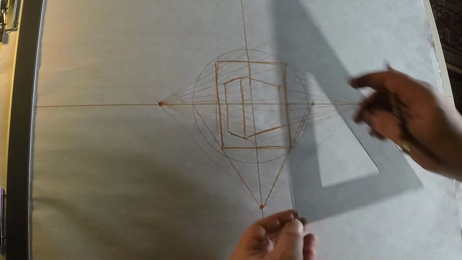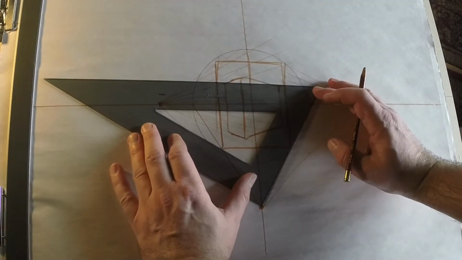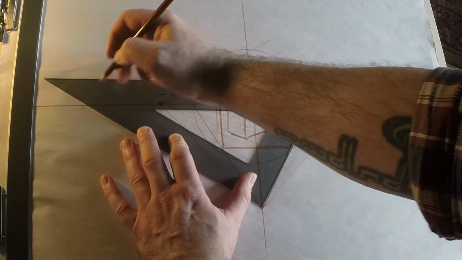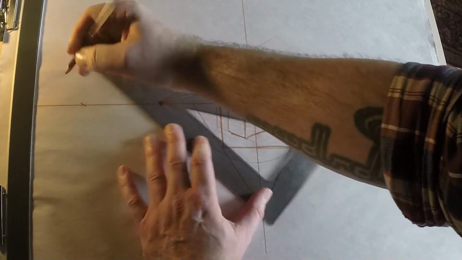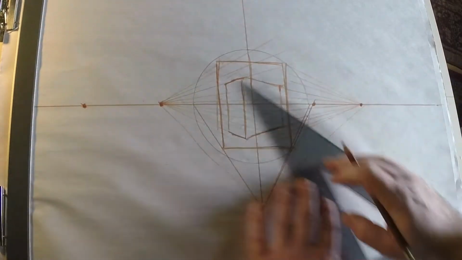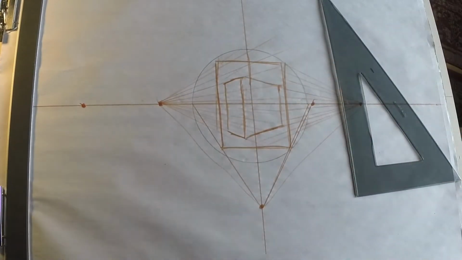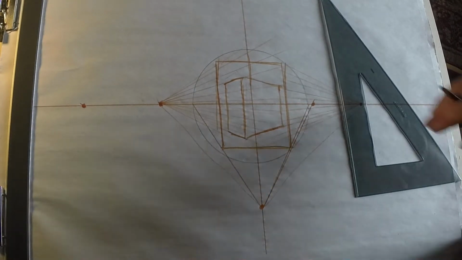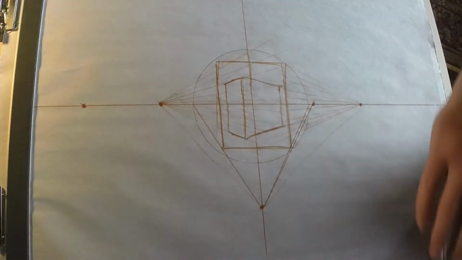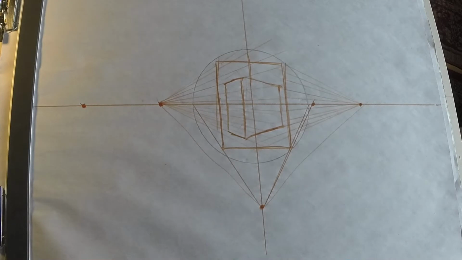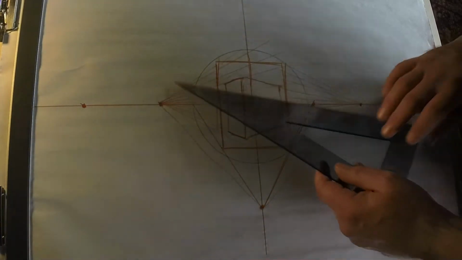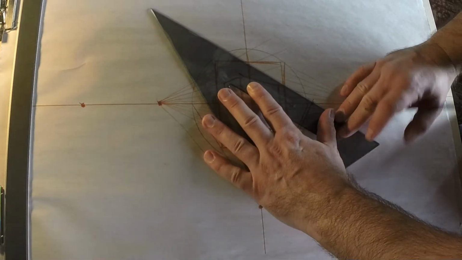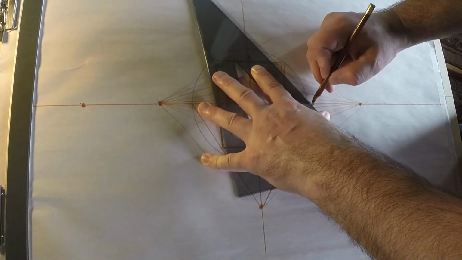Where's our other one going to be? 90 degrees from that one. So way out here, what does that get us? Now we've got a new set of radials. And they're shaped a little like this.